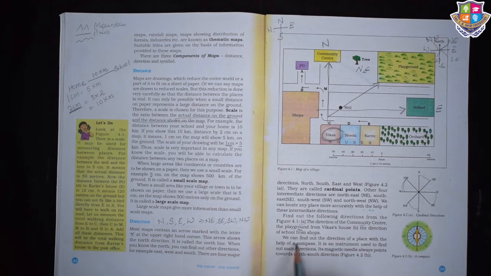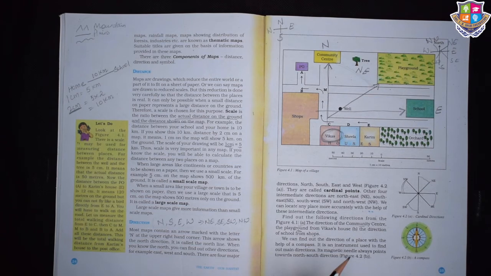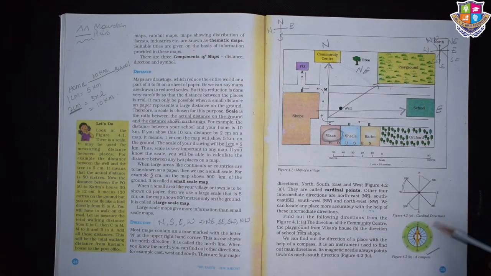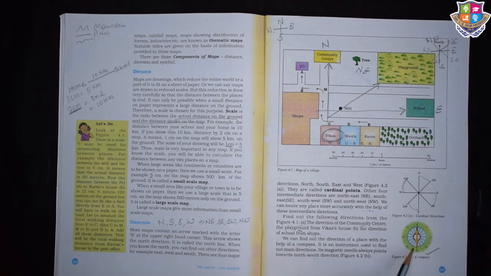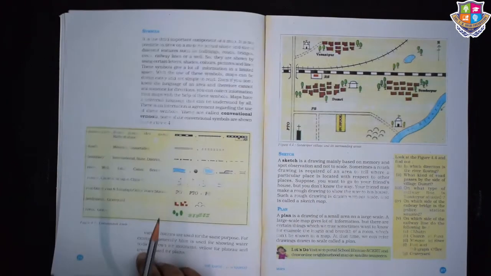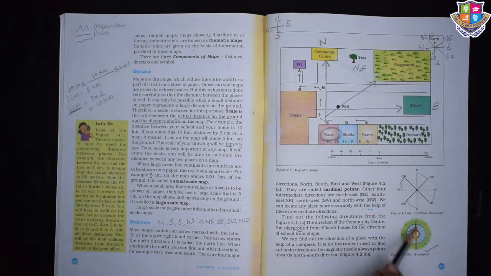We can find out the direction of a place with the help of a compass. It is an instrument used to find out the main directions. Its magnetic needle always points towards the north-south direction. So when we are moving slowly towards the east, the needle will move towards the west direction. See, compass. Understood?